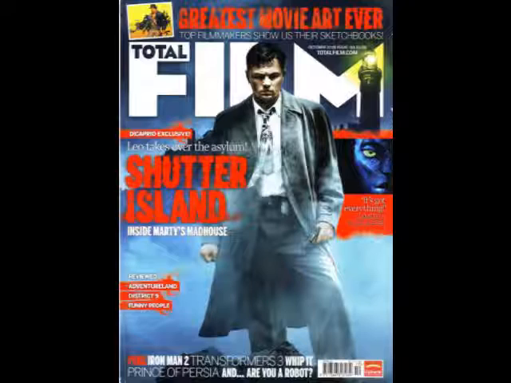Also, it says at the very bottom of the magazine, plus Iron Man 2, Transformers 3, Whip It, Prince of Persia, and Are You a Robot? After the "and", there's an ellipsis used as a break in the sentence. It's used to put an emphasis on what it's trying to say and give it a bit of oomph for people to really want to know what it's about. And also the question, "Are you a robot?" It's a bit weird and not something you'd normally ask. So people might be inclined to think, "Oh, hold on, what's this going on about?"